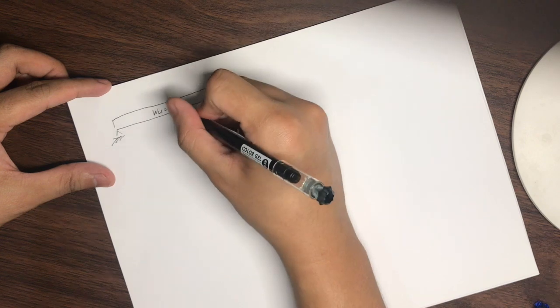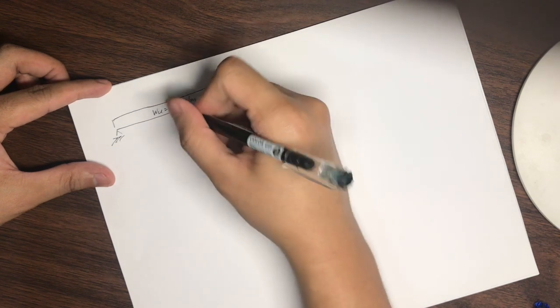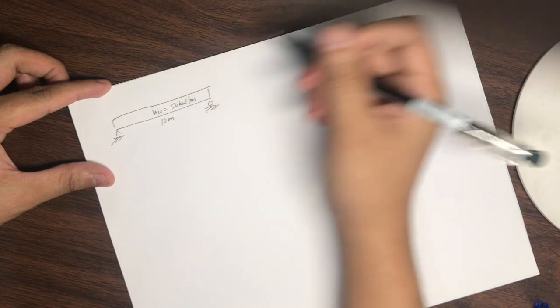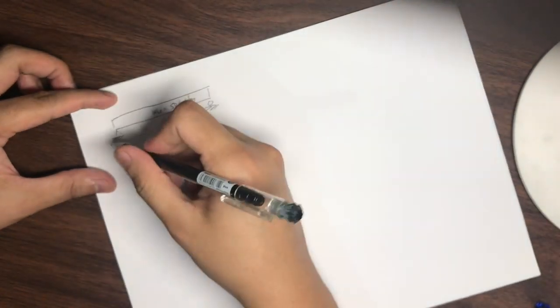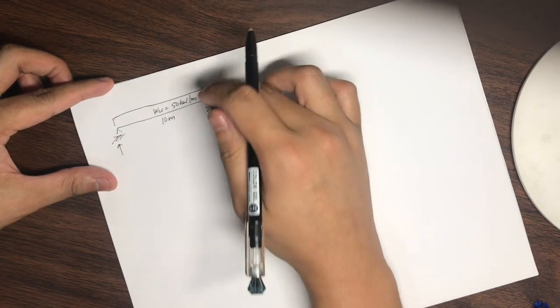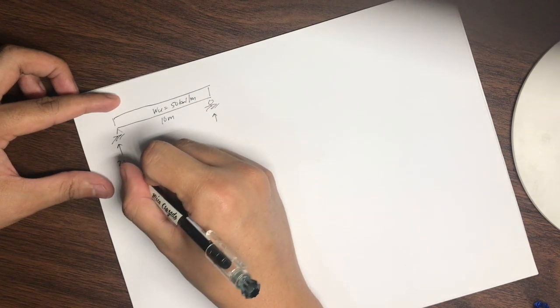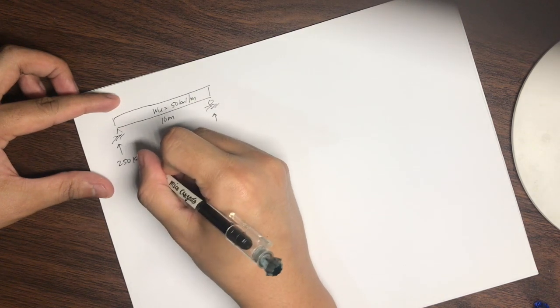Let's say this is 50 kilonewton per meter. And the distance of the beam is 10 meters. So in that case, we all know that the supports are, we have 50 times 10 divided by 2, that will give you 250 kilonewtons.